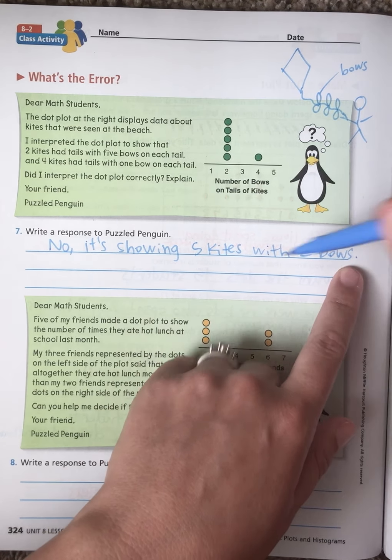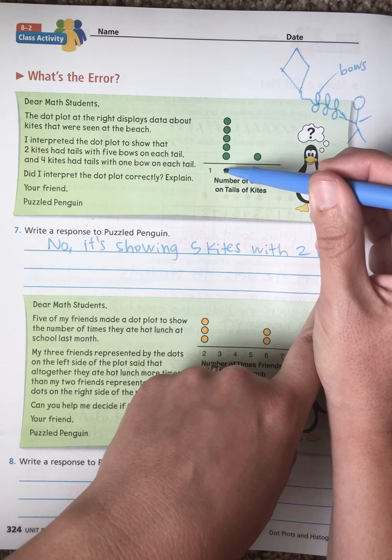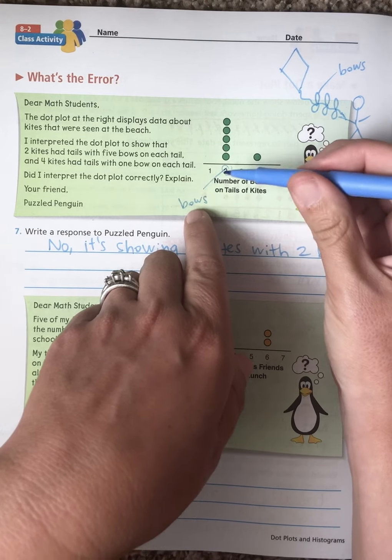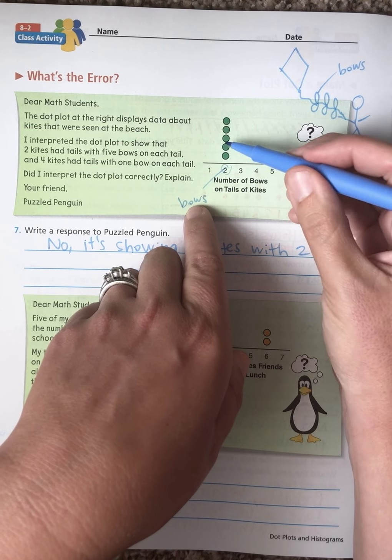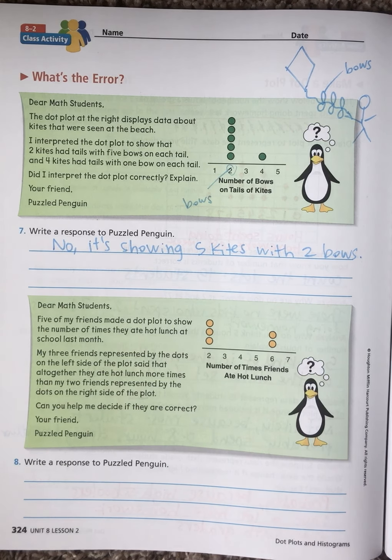Okay, so there were 5 kites, the number of bows on tails on each kite. That means right here, this is the number of bows. So there's 2 bows, and that was on 5 different kites that he saw. So there's 5 kites with 2 bows.